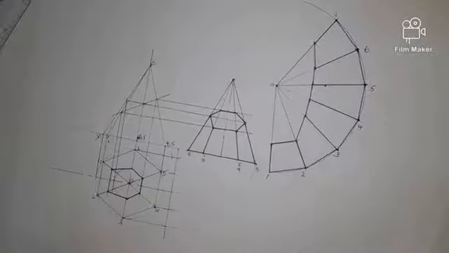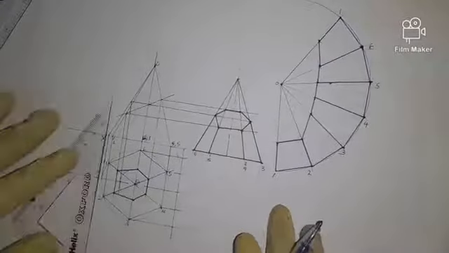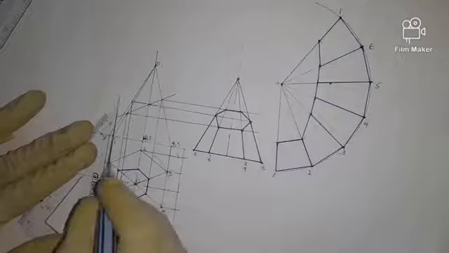So this is the development. Let's also draw a plan to the fullest.